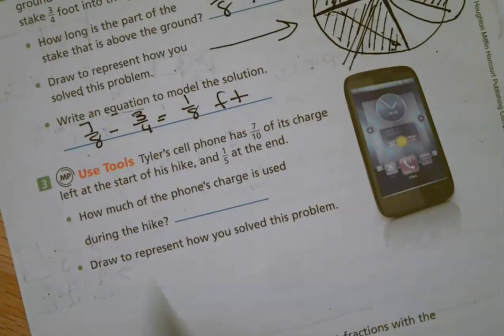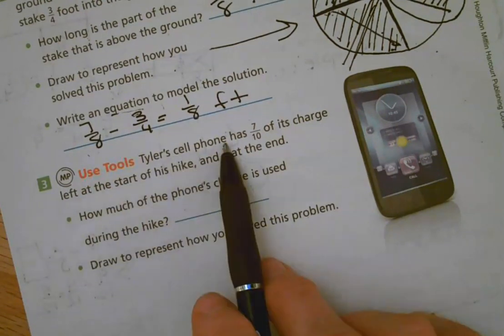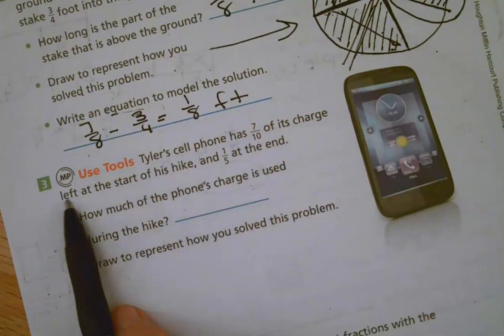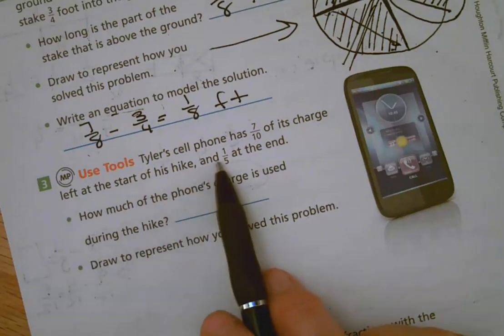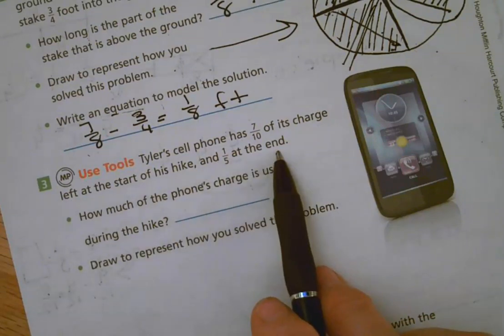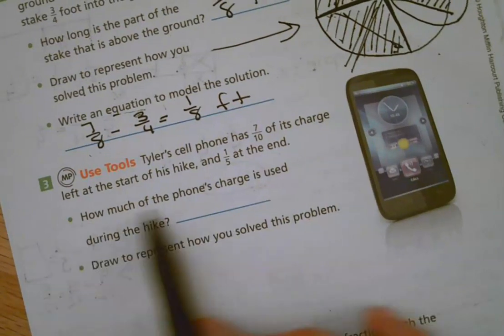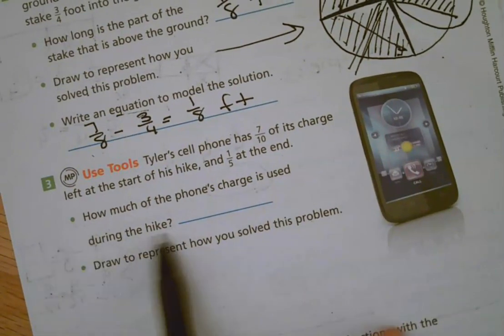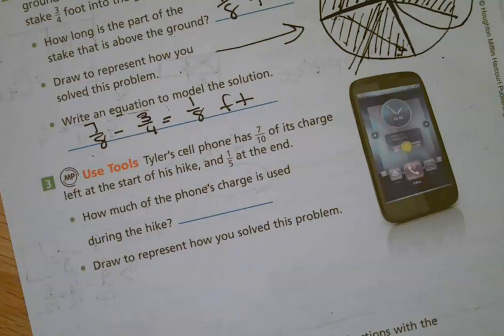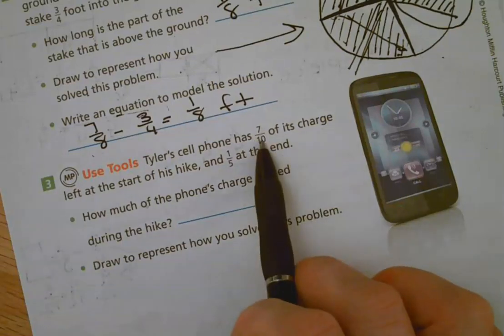Let's go to number 3. Tyler's cell phone has 7/8 of its charge left at the start of a hike and 1/5 at the end. All right, so here's our question. How much of the phone's charge is used during the hike? Well, this too is a subtraction problem. We know that he started out with this total.